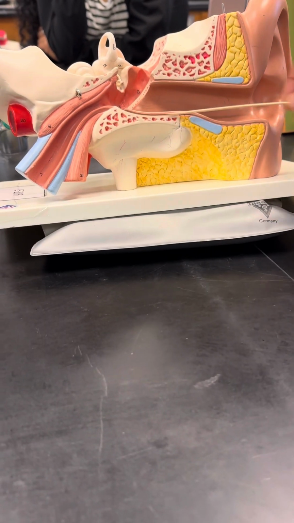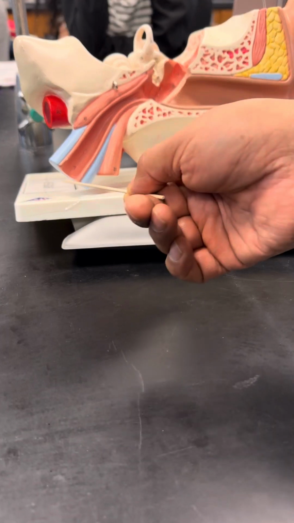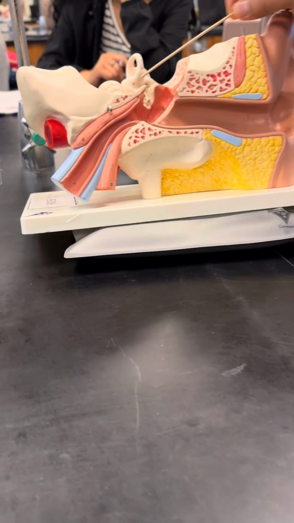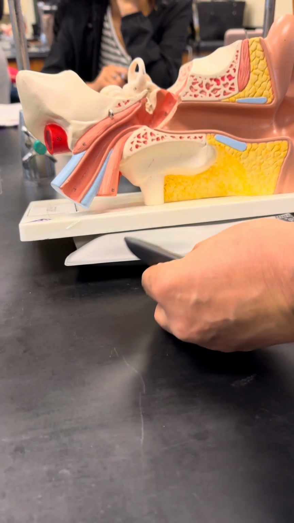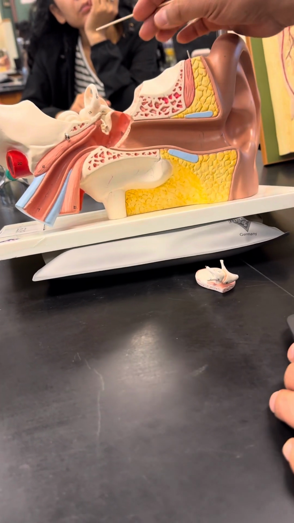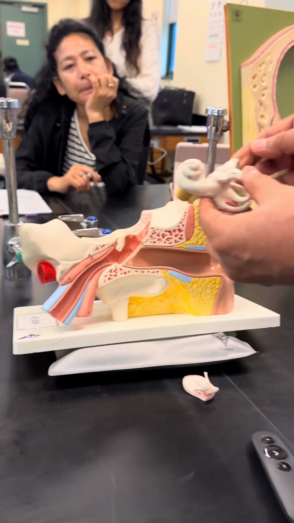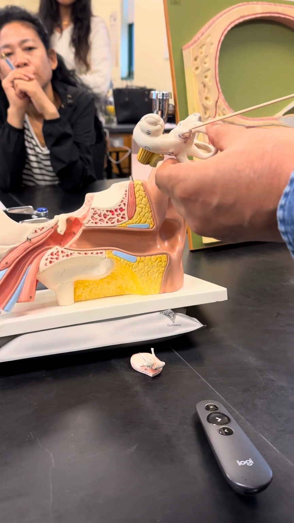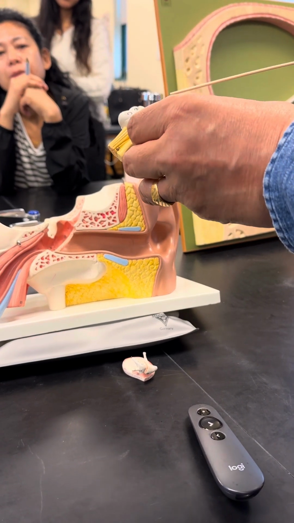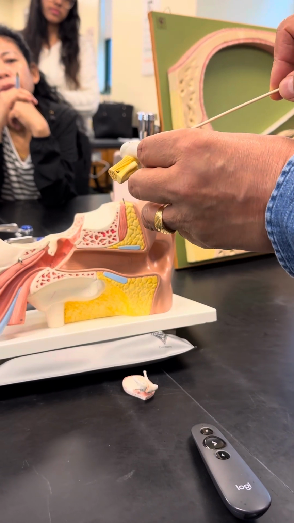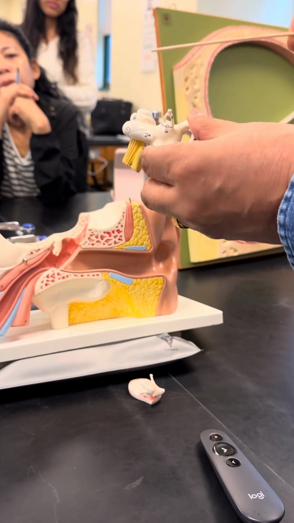This one is the external ear, and this is the middle ear. This one is the Eustachian tube, and this area is the internal ear. If you remove this one right here, this is the stapes, in the oval window, and the other window is the round window. I'll show you again.